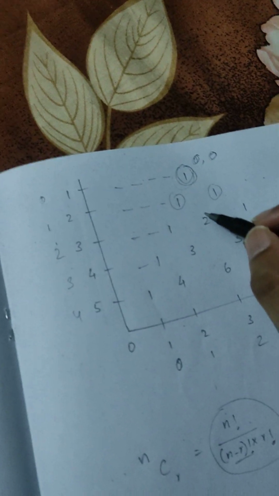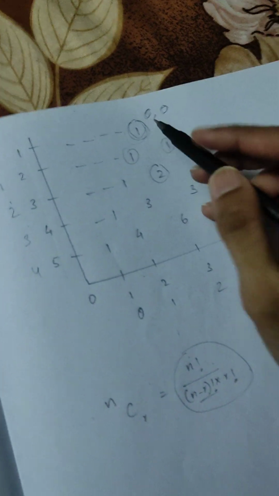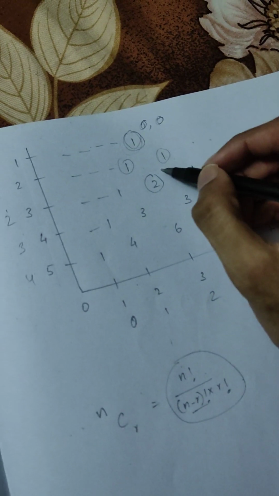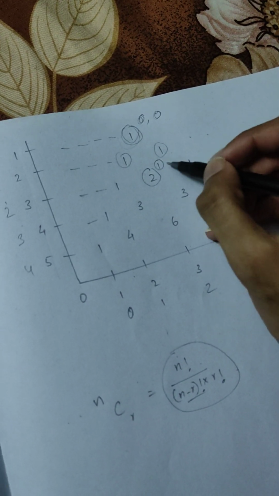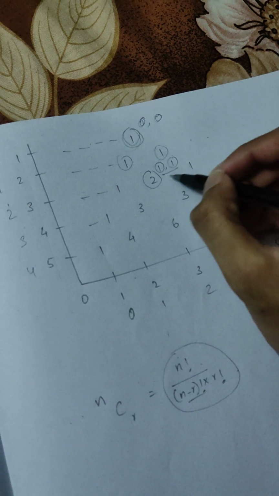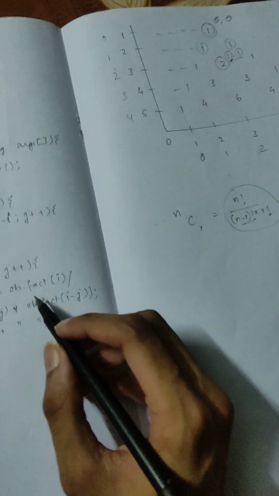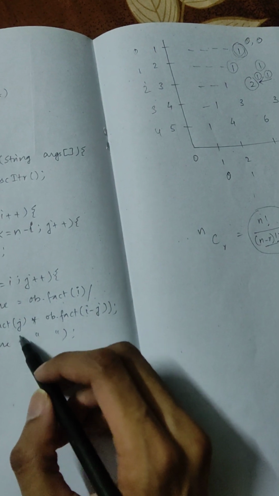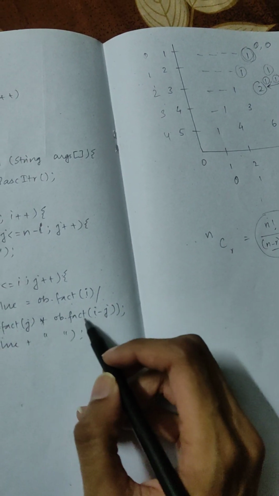Suppose we want to calculate this value, so this will be 0 1 1 0 1. So this will be 1st row and 1st column, this 2. So ob dot fact of 1 divided by ob dot fact of 1 into ob dot fact of 0.